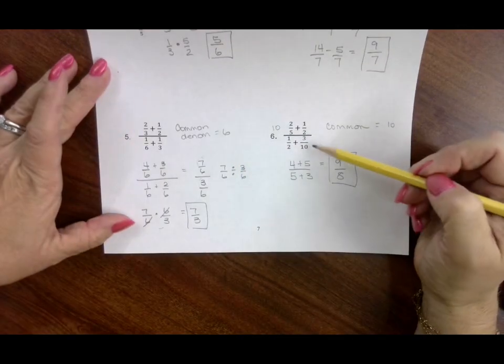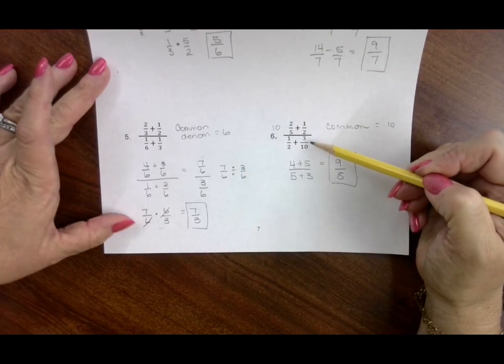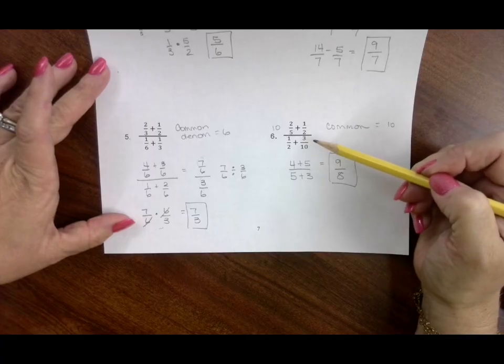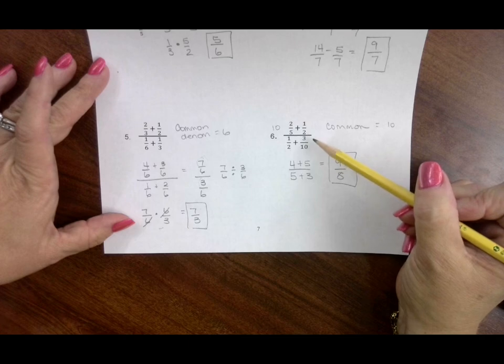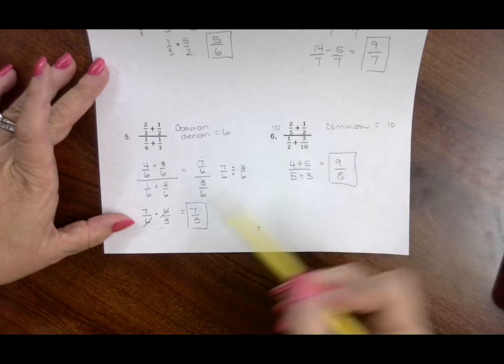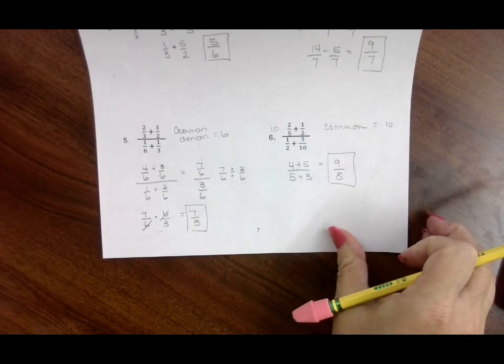So while this looks incredibly complicated, like, oh, I've got to find a common denominator, and then I'm going to have to divide, really you don't. If you find a common denominator of the whole thing, and then just work the numerators, because I proved to you over here how it goes away.